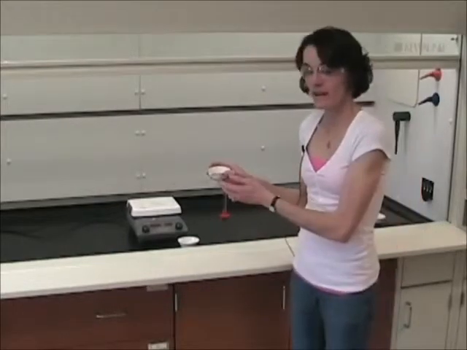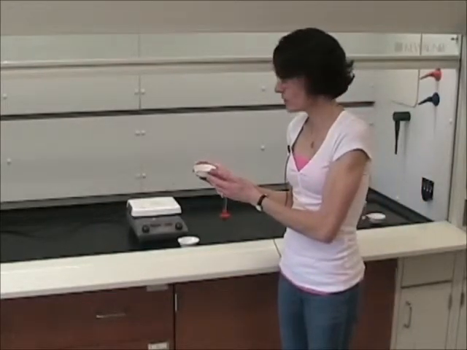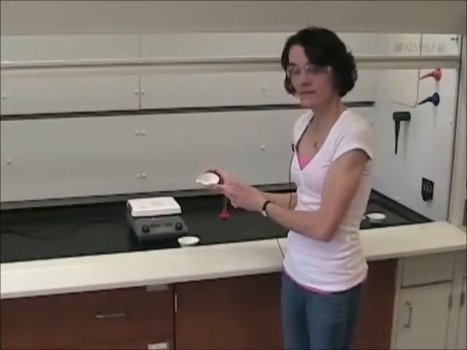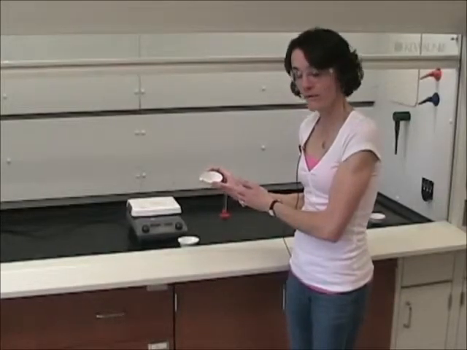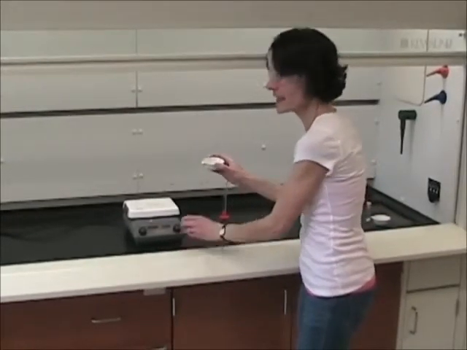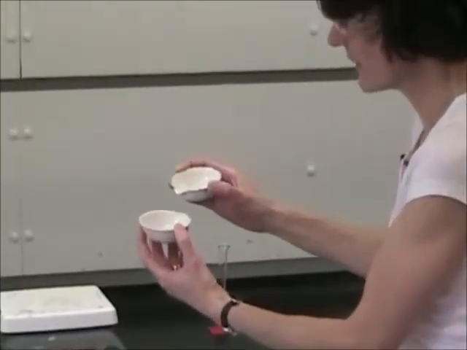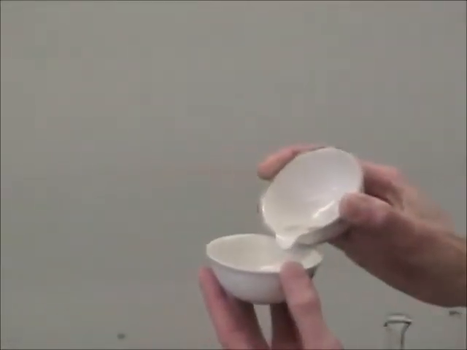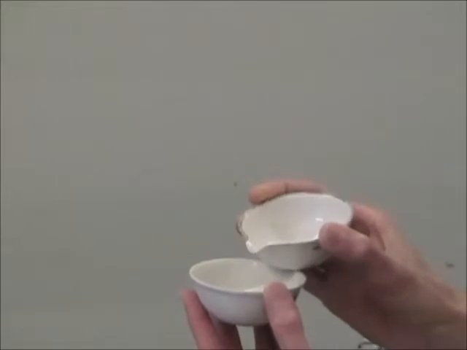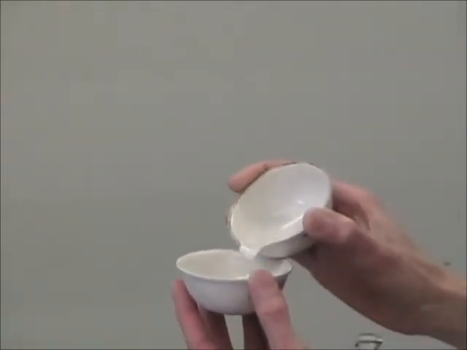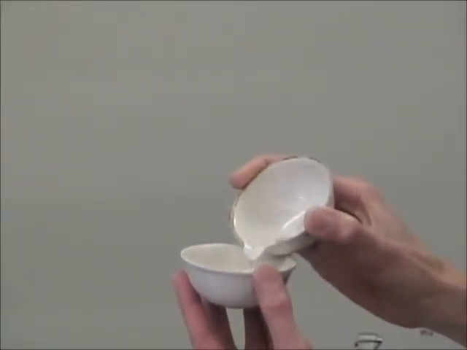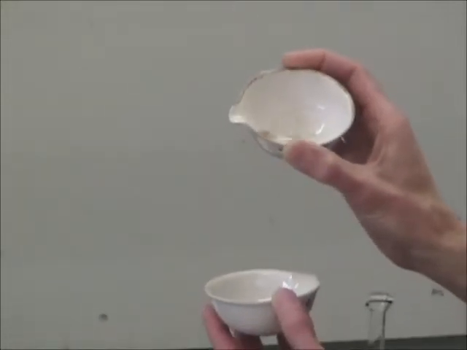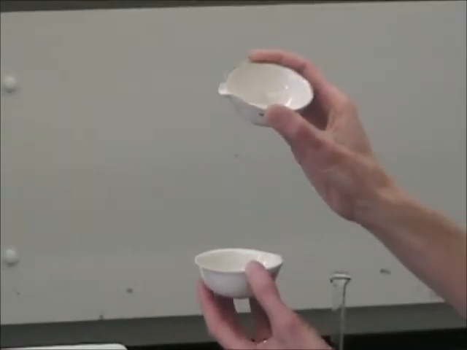Once you've added the deionized water, you'll have a solution of sodium chloride, and the solid silicon dioxide will be at the bottom of the dish. And you will decant the sodium chloride solution by carefully pouring the solution from the dish while leaving the solid silicon dioxide behind in the original evaporating dish.